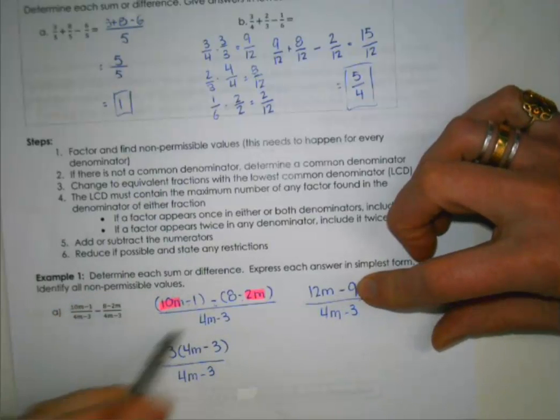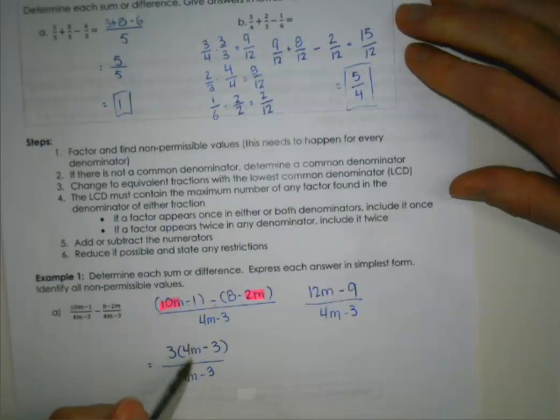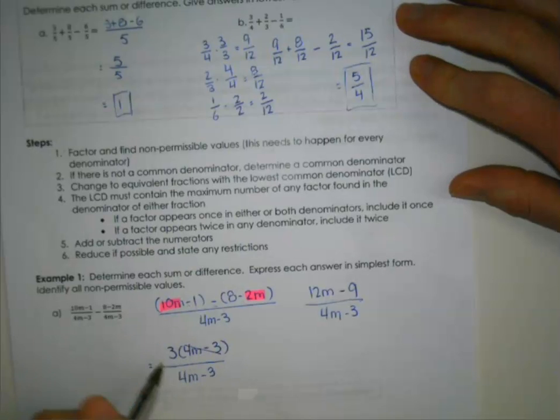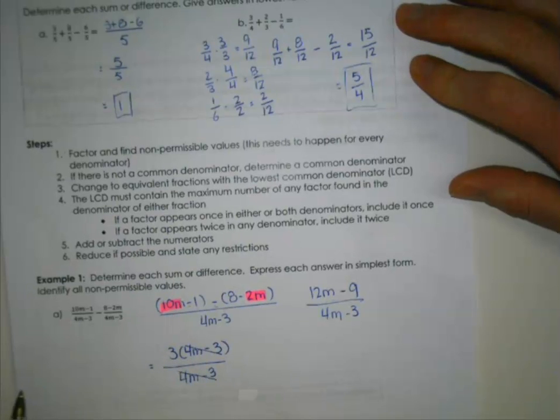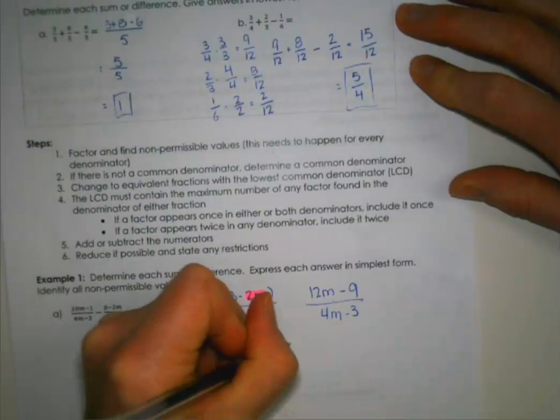Now looking at the new expression we have, can we simplify this at all? Well, 4m minus 3 divided by 4m minus 3, remember those like terms are going to cancel out. So we're left with, as our final answer, just 3.